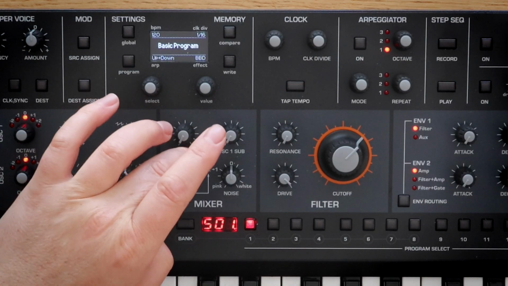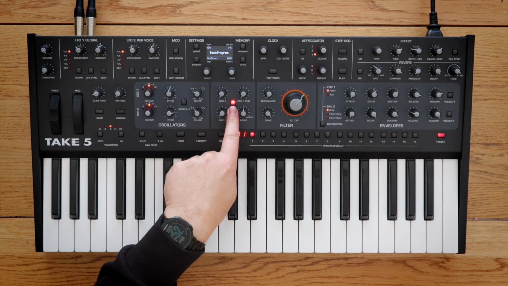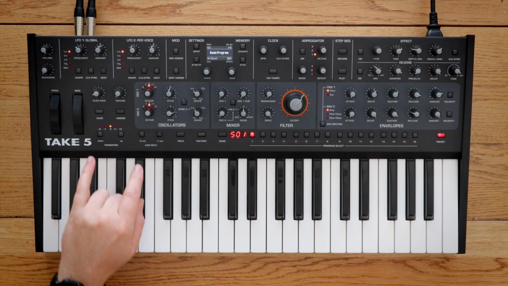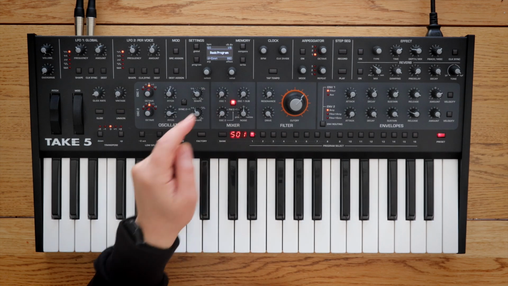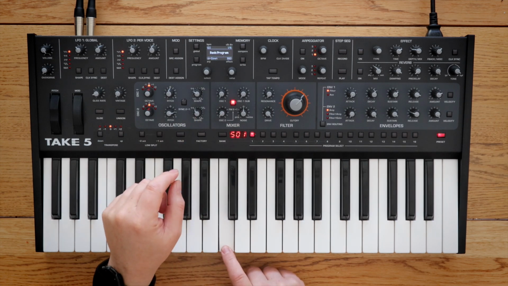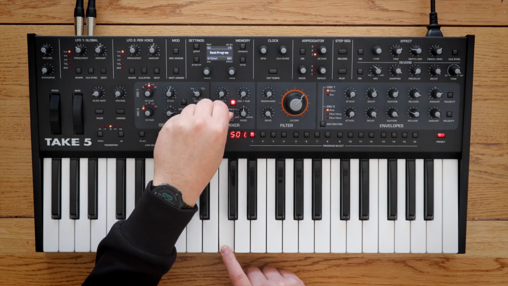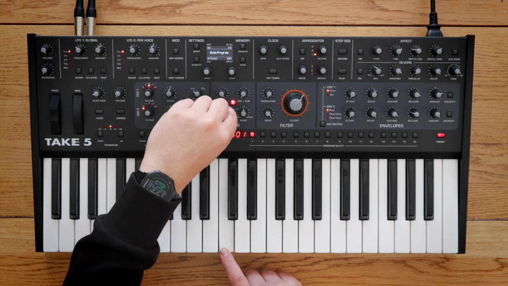In the mixer section, we've got this FM button, and that essentially gives us two different modes of FM from oscillator 2. When this button's engaged, I'll just put it onto a basic program, just down and -2 octaves gives you the basic program. Now if I engage that button there, that's modulating oscillator 1 with oscillator 2. Really simple.